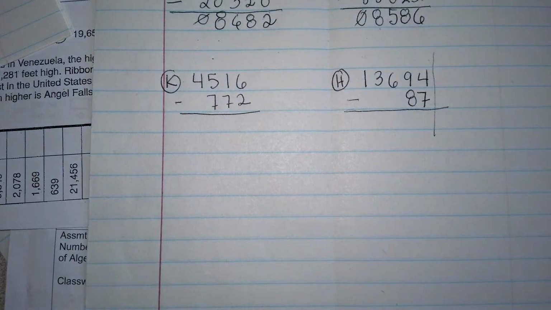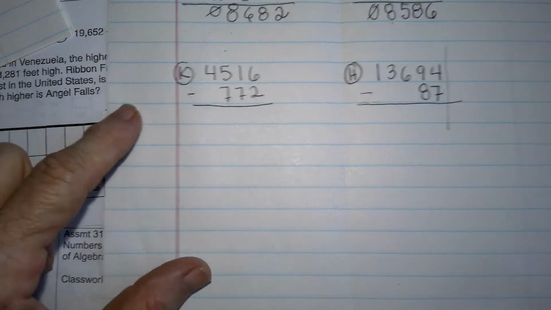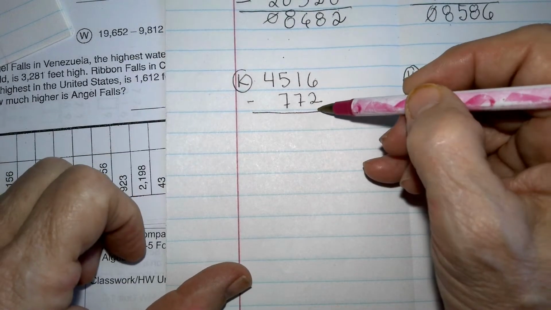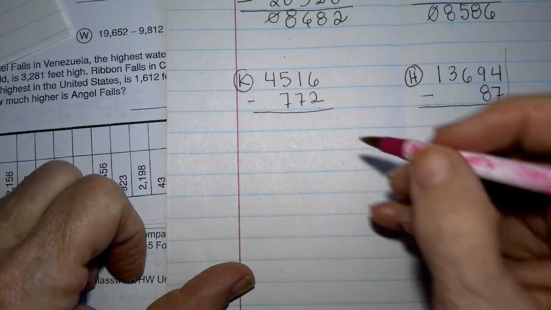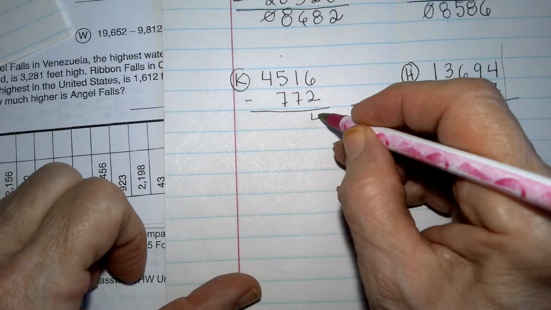All right. Is anybody still writing? No. Okay. Emmanuel, did you get it? No. Got it. Okay, awesome. All right, so let's go. So 6 minus 2 is 4. We're subtracting, not adding. So it's going to be 4.